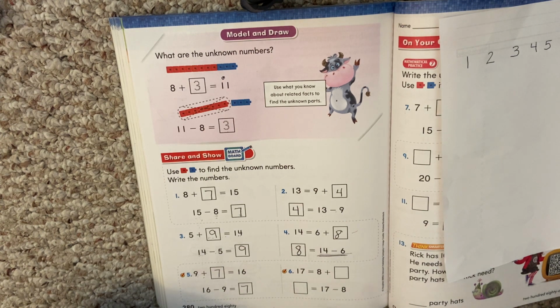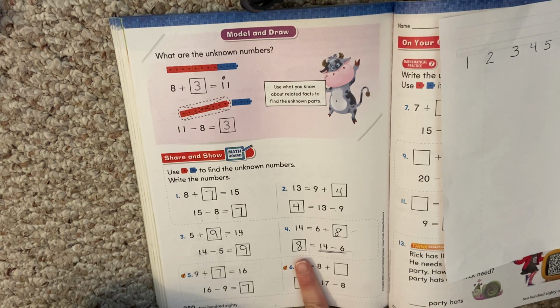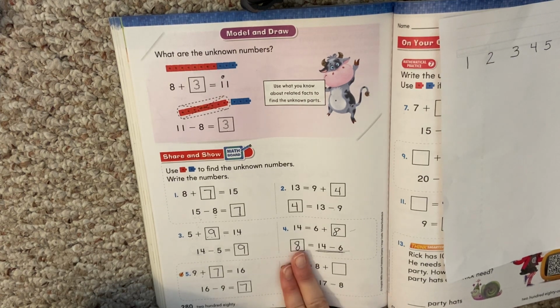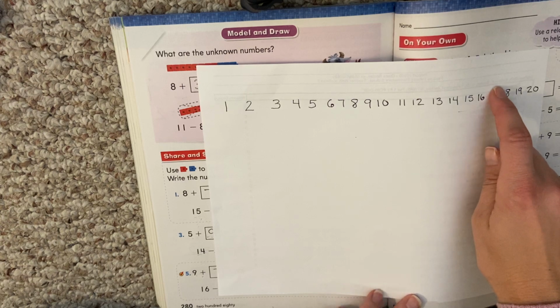All right, we looked at this, cover up the equal sign, right? Because it's on the other side. Okay, what was the normal problem? 17 minus 8. So we had 17, take 8 hops back.